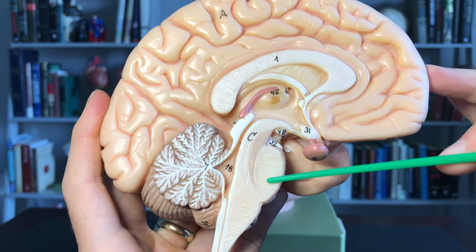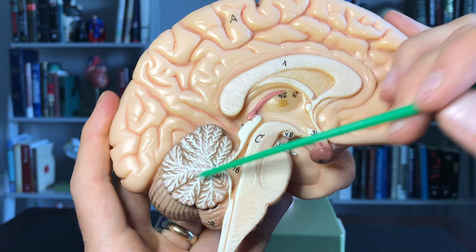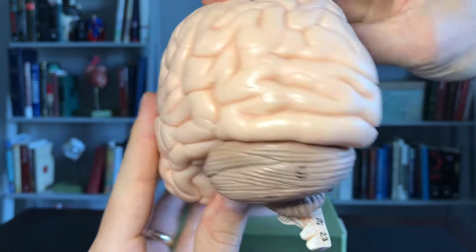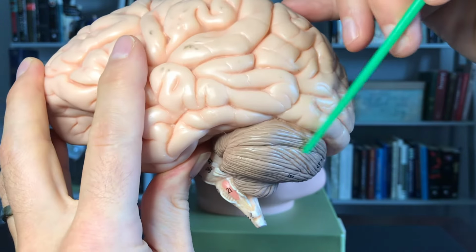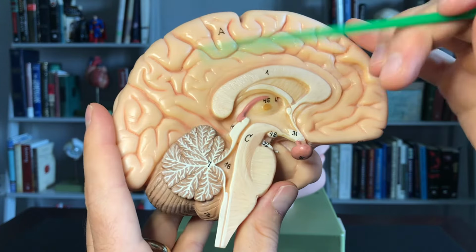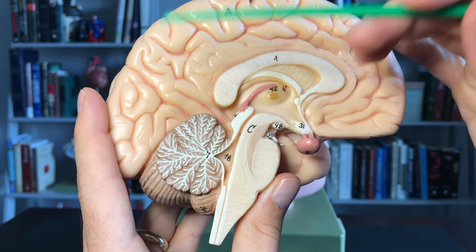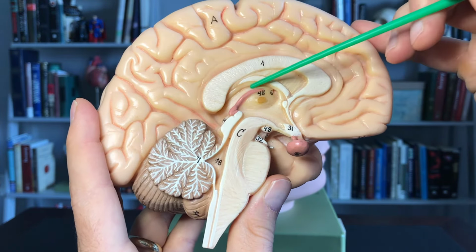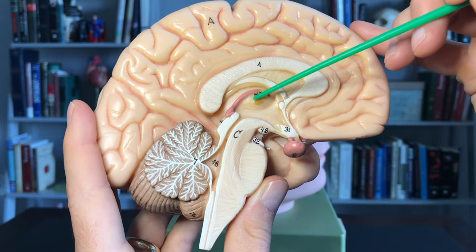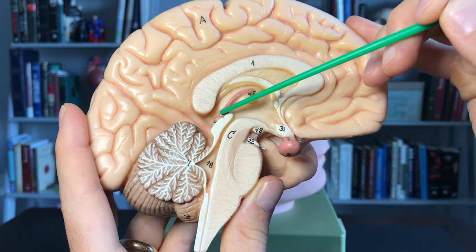If you look posterior here, you'll see these tracts of white matter. Those are called the arbor vitae, or the tree of life, that runs through this structure. It's what we call the cerebellum. The cerebellum. So this is the cerebellum. Again, these tracts of white matter would be the arbor vitae. One last thing I didn't mention up here. This is the choroid plexus of the third ventricle and the pineal gland there.